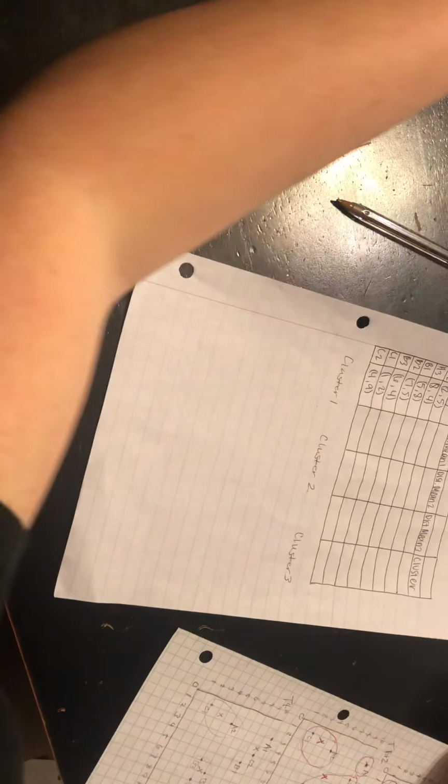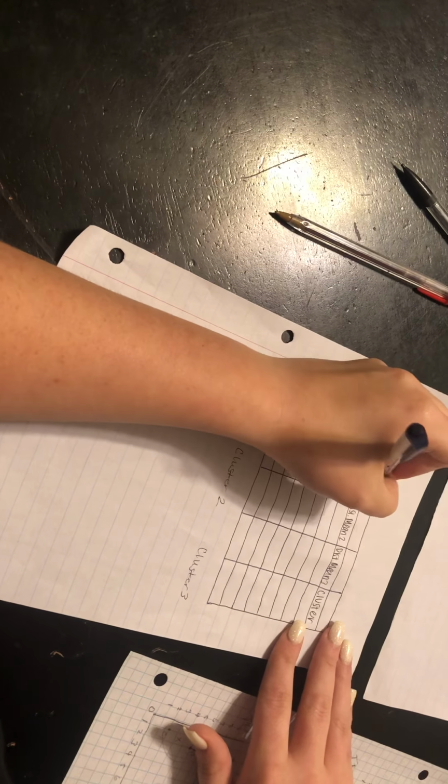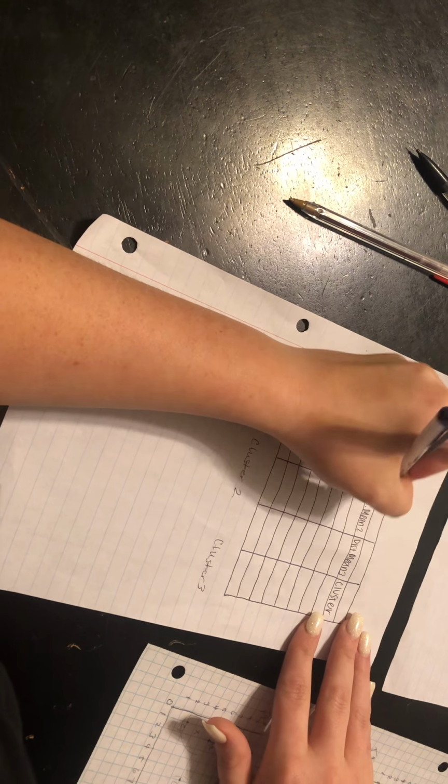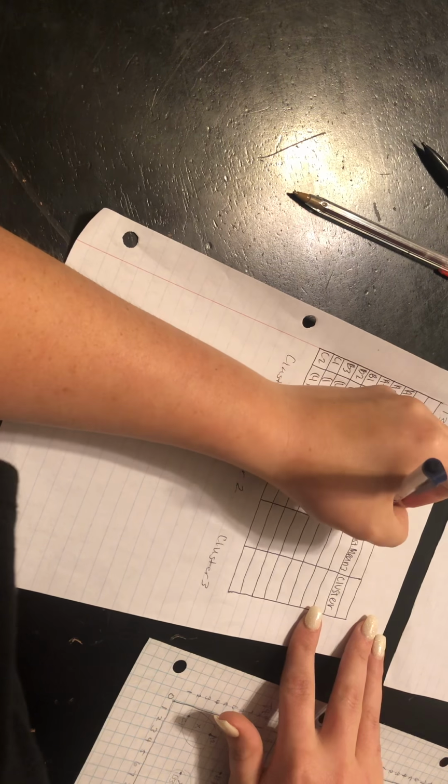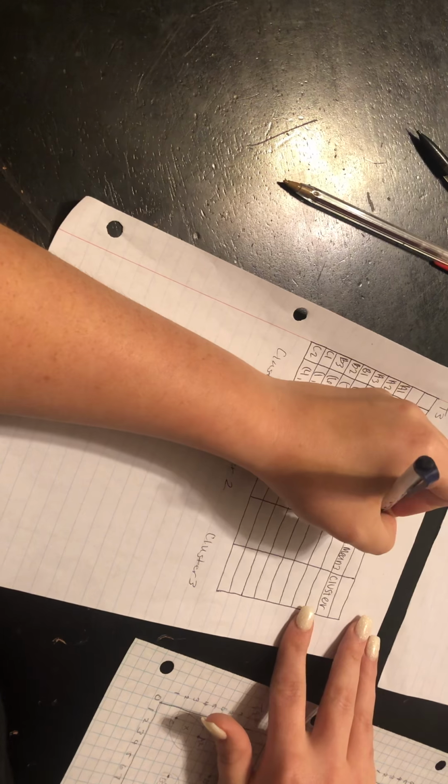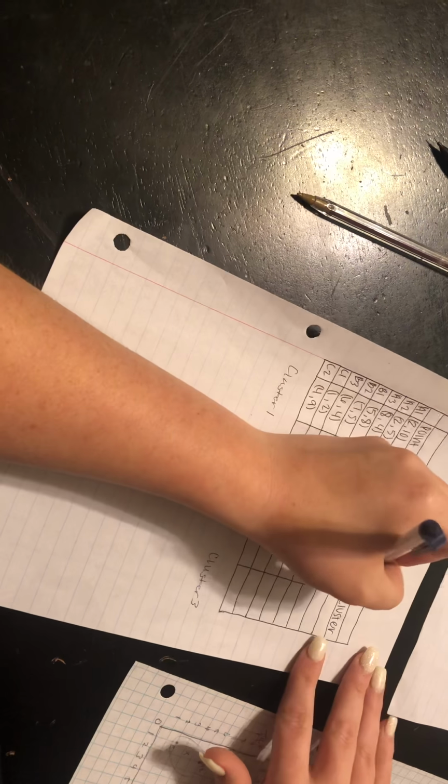So now we're moving on to T3, which is our third table. And we're going to do this process all over again, except we're going to use these as a point instead of the other.